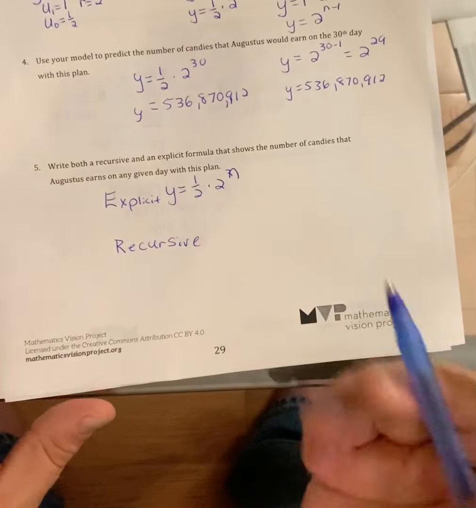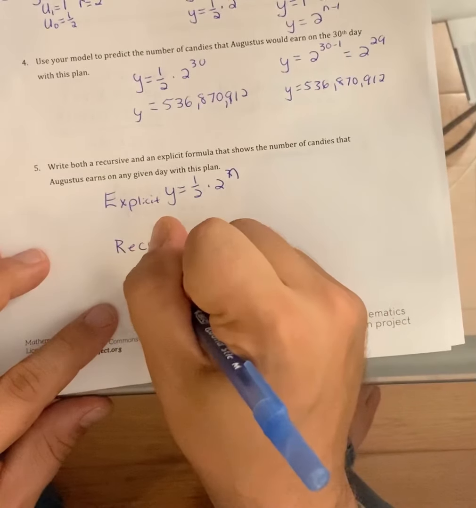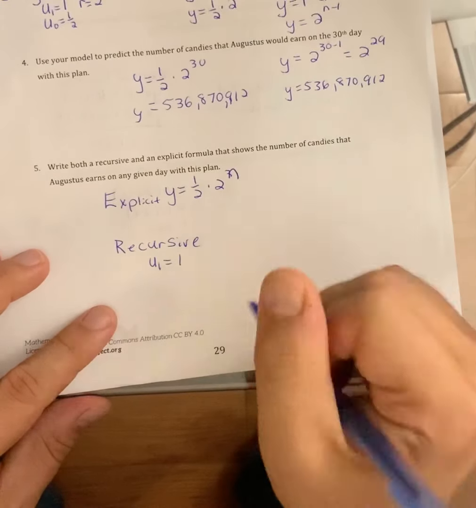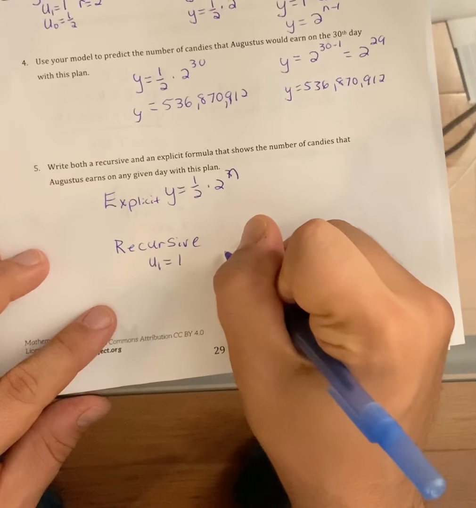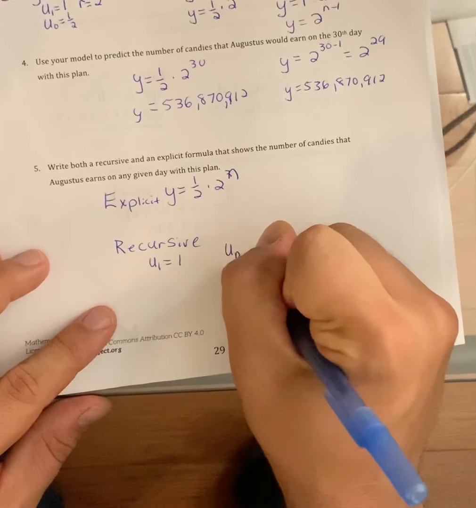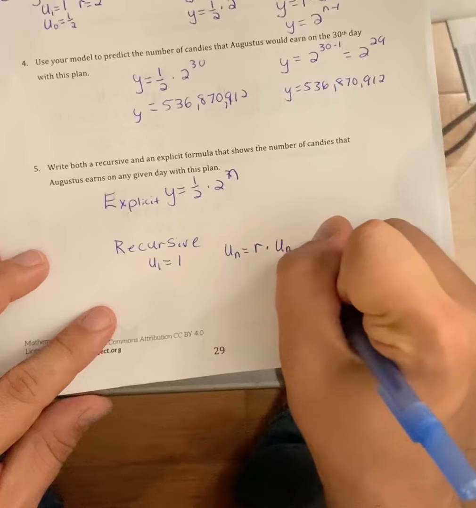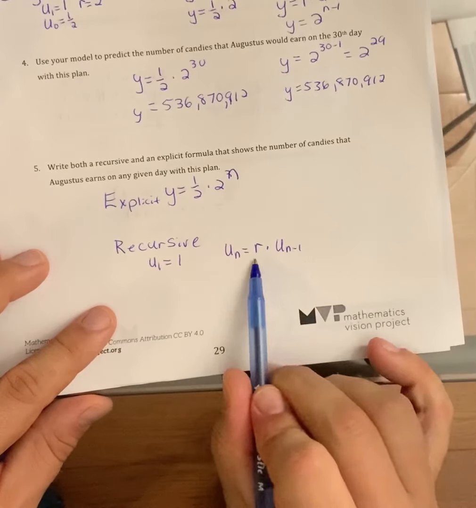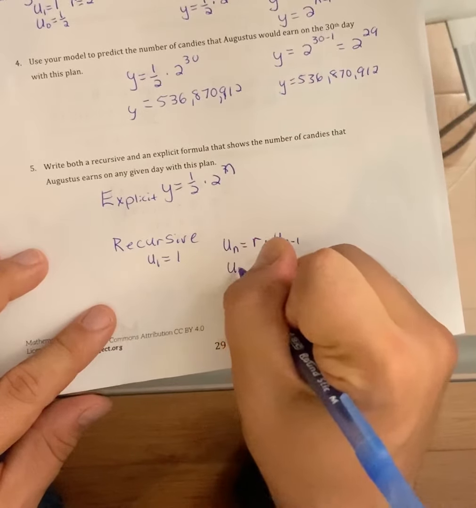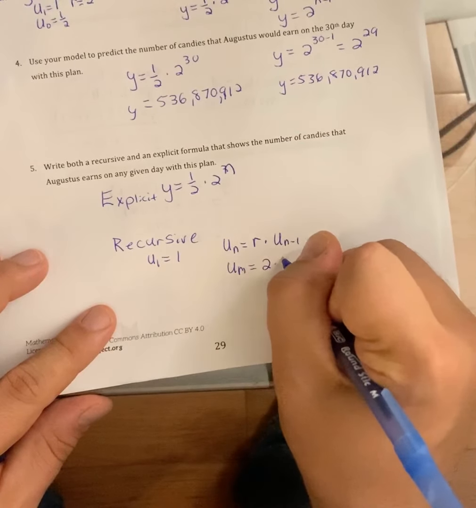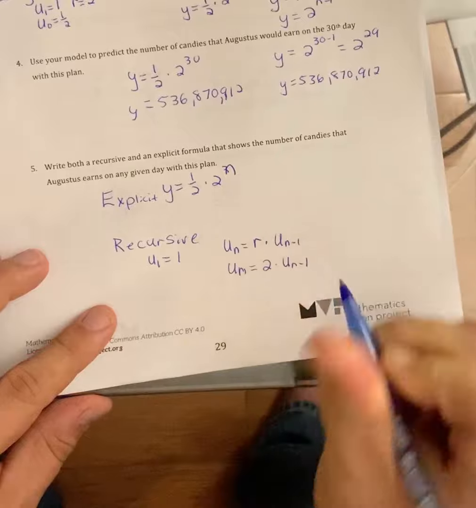We just define our first term. So I'm going to say u sub 1 is equal to 1. And then our general form is u sub n equals r, the common ratio, times u sub n minus 1. So I just plug that in and we say u sub n equals 2 times u sub n minus 1.